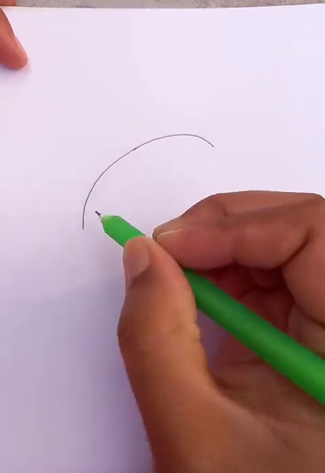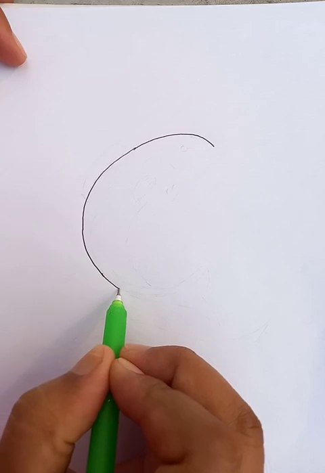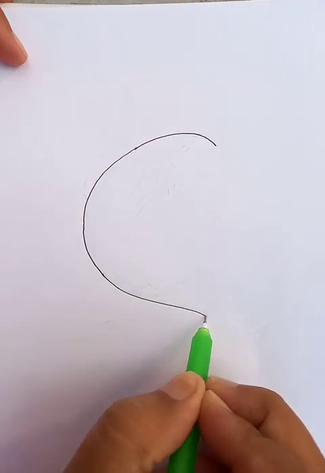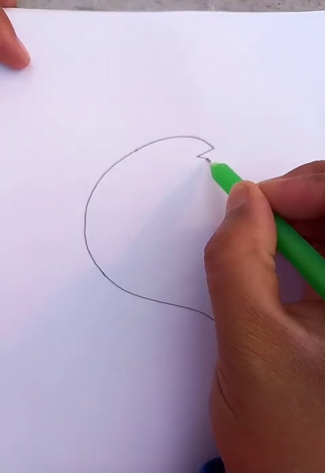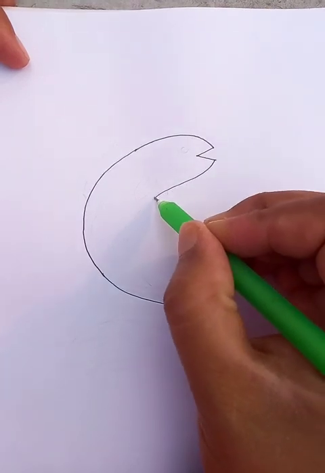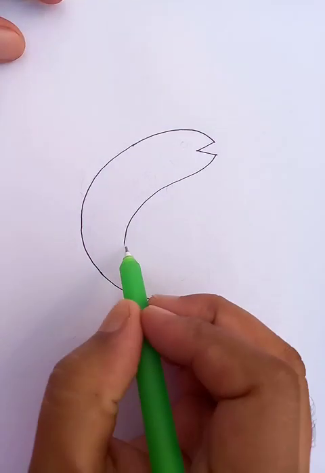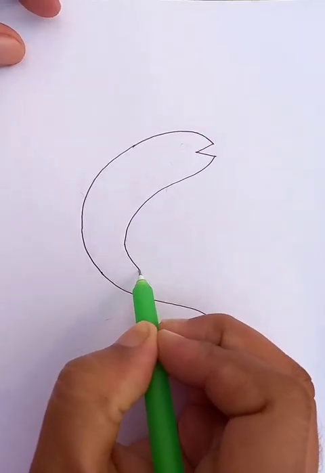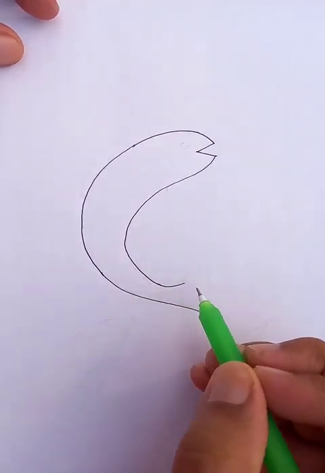First you draw a curved line which looks like this. Then we draw a straight line like here I'm drawing right now, and draw another curved line. The thing is, when you put a curved line, you can just imagine a shape on which shape you are going to draw the fish.